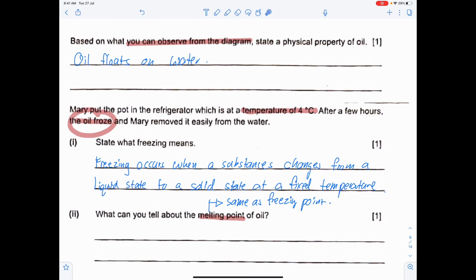Now, since you know that it's condensation, you also have to ask yourself, how come Beatrice has more condensation compared to Alice? So in short, what they are testing you for, the concept, is actually factors affecting rate of condensation.